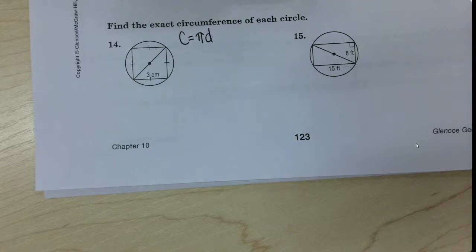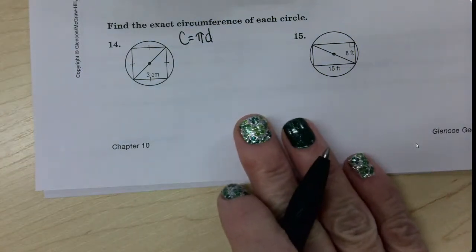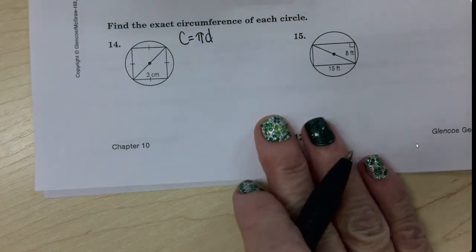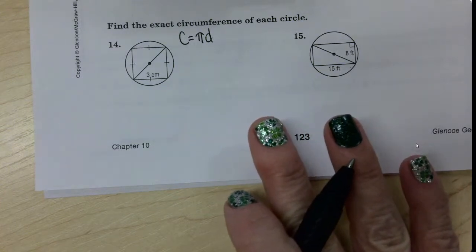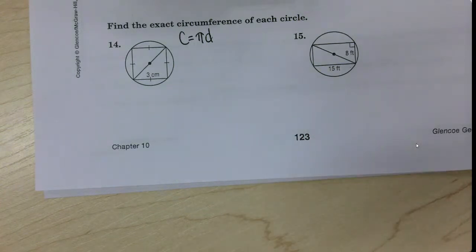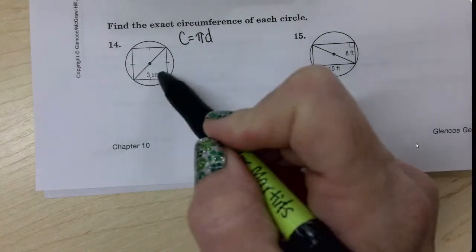Tell me what you see. I see, well, it's really not wonky. What do you see besides the circle not being wonky? 3 centimeters. What is the 3 centimeters? I don't know. It's not pointing. It's like it's not really on anything. It's either on the square or the radius. Oh, it's on this.